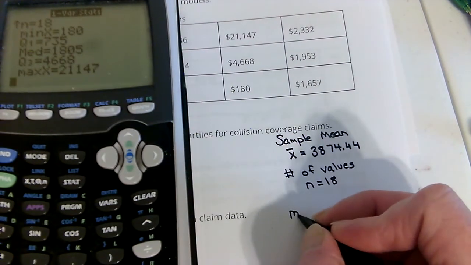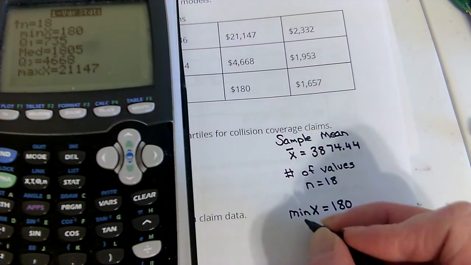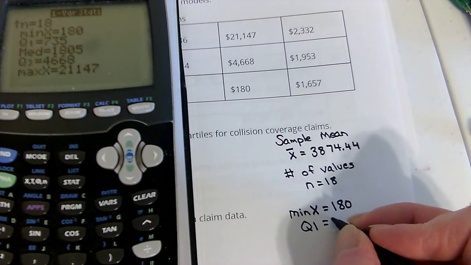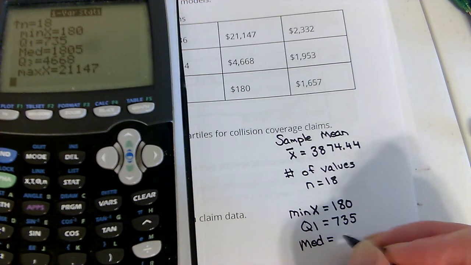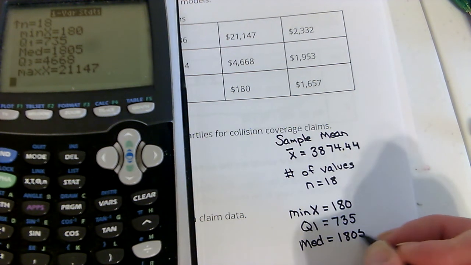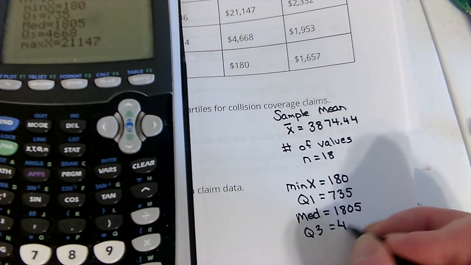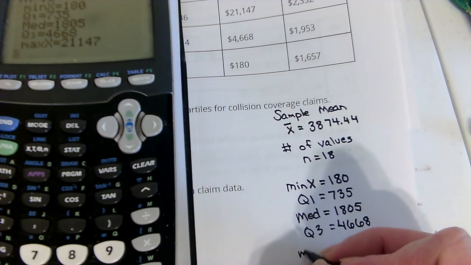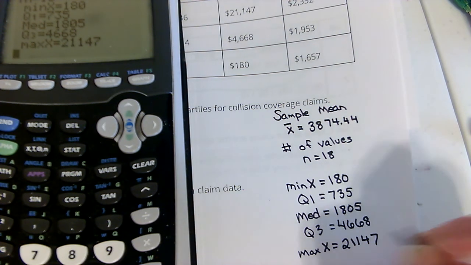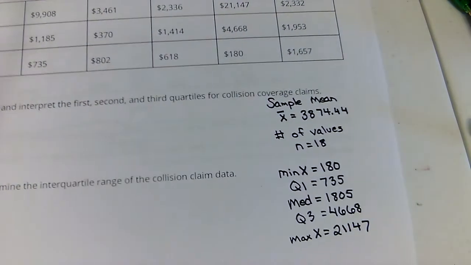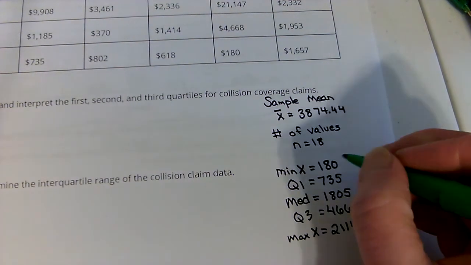It tells me min X is 180, Q1 is 735, MED is 1805, Q3 is 4668, and max X is 21147. It has just given me what is called a 5-number summary.